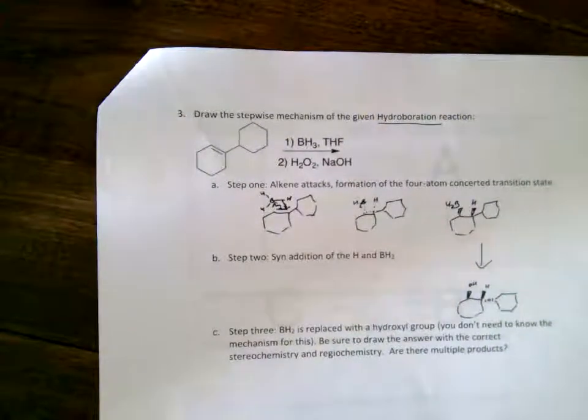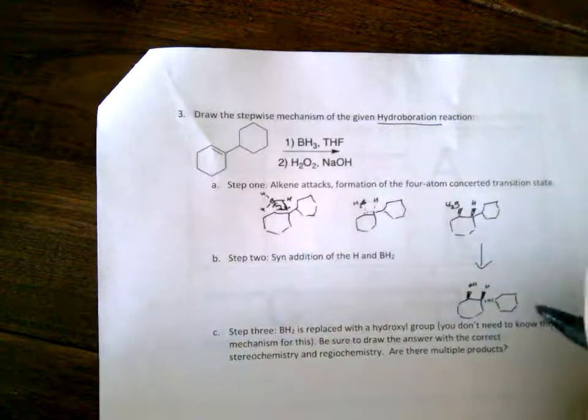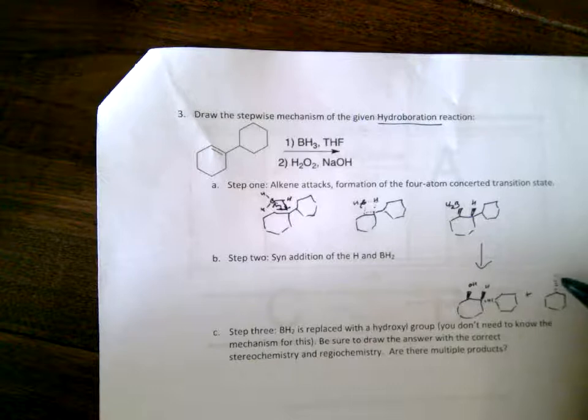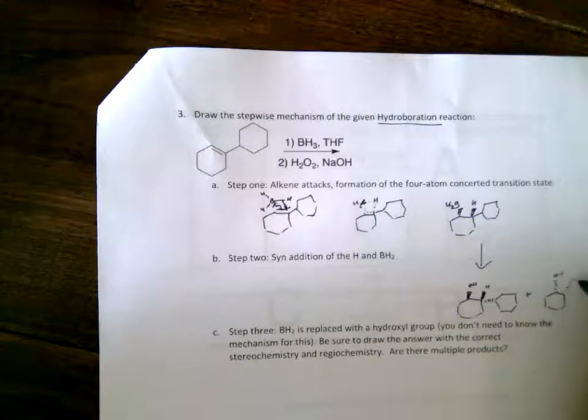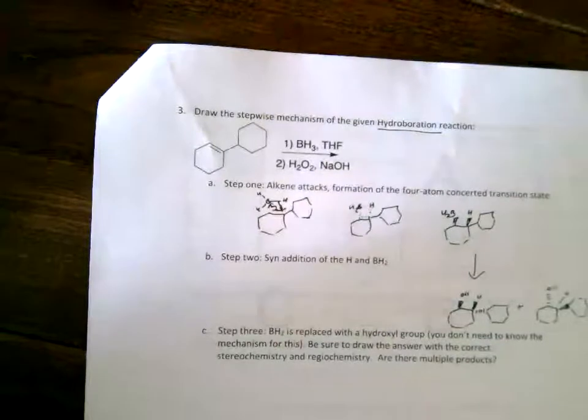Not only will you end up with this as your final product, but you also will have the mirror image of this because the syn addition can happen on either side. So this would be your final product. And if you want, you don't have to draw that hydrogen because technically it is implied, but I just like to draw it so you can see.